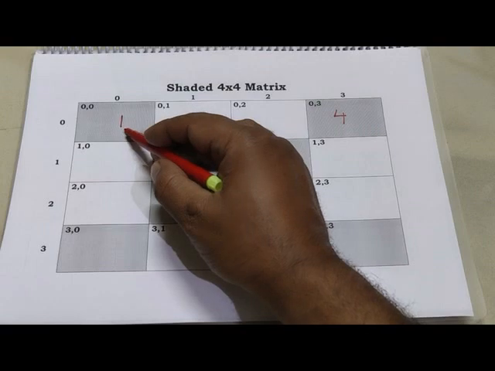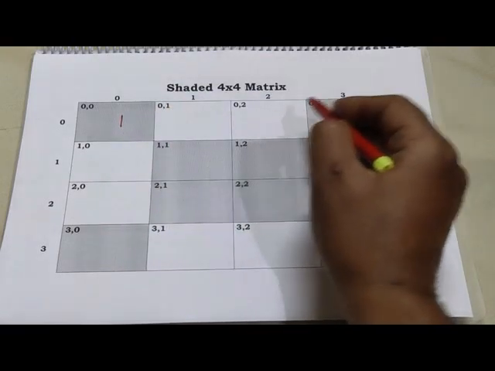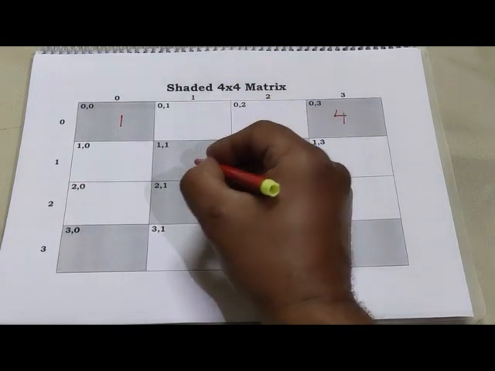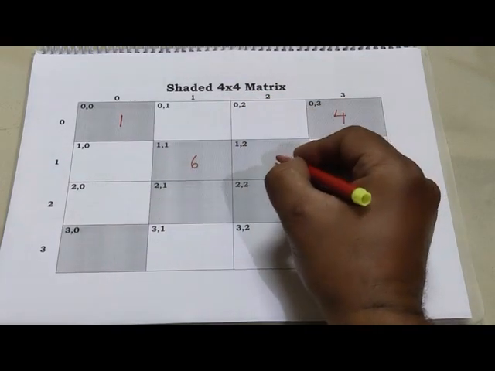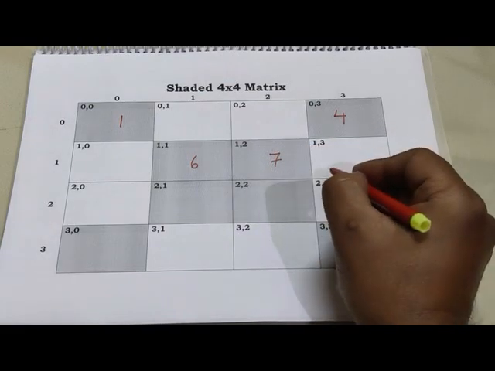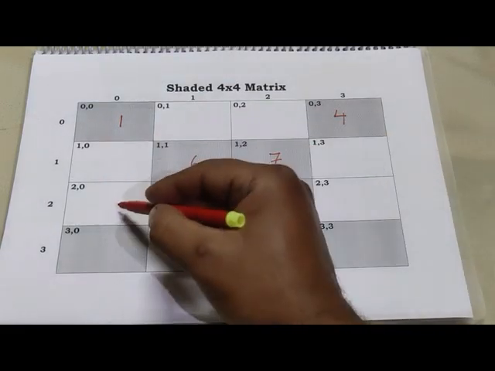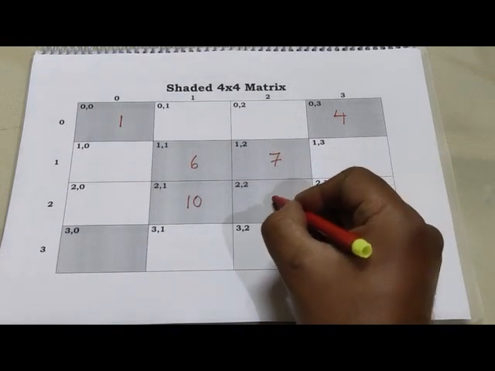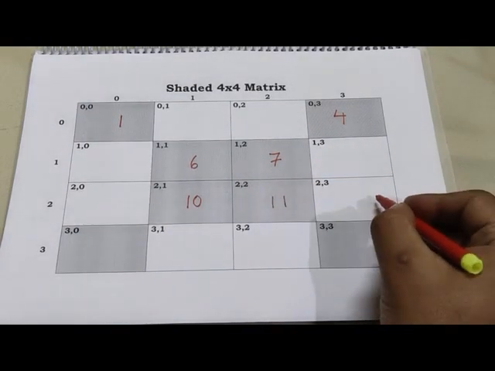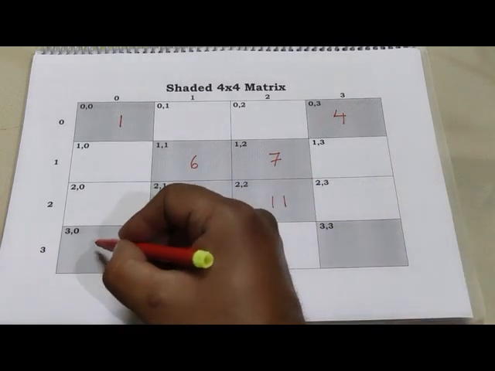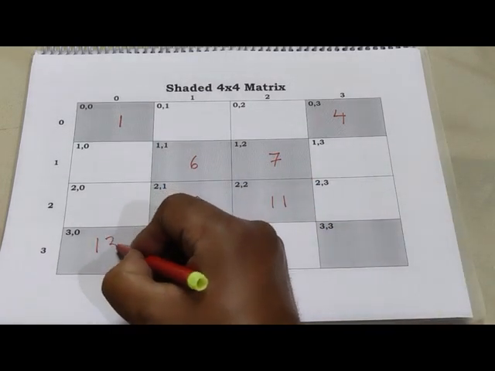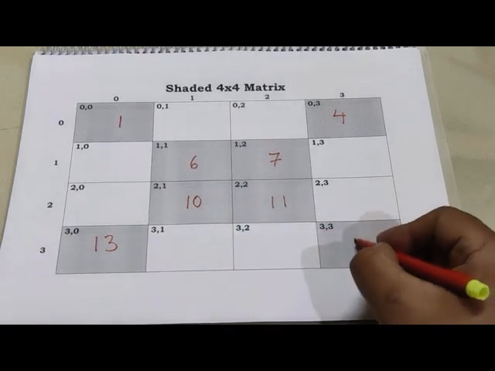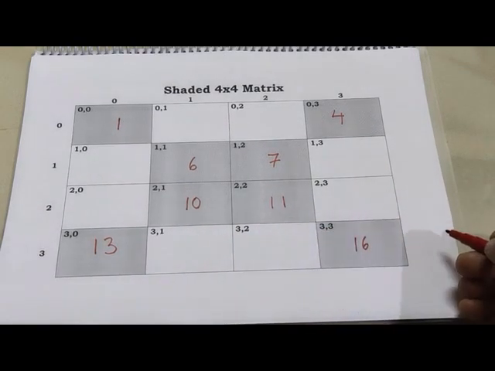So we'll carry on. 1, 2, 3 remains blank. 4, and then 5 again remains blank. And then we have 6. We have 7. And again 8 remains blank. 9 remains blank. Again we have 10. And then we have 11. Again 12 remains blank. Then we have 13. Again 14 and 15 remain blank. We have 16. So this is the first thing which we need to do.